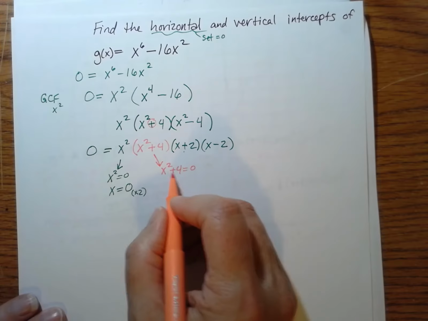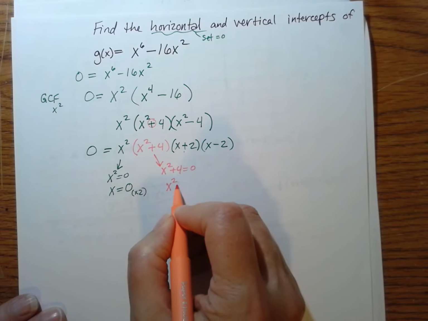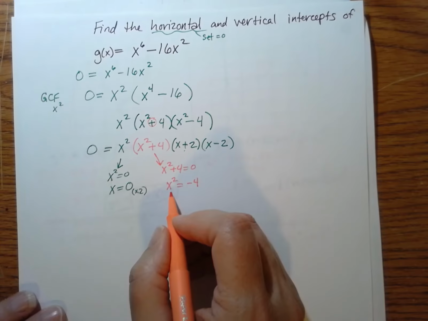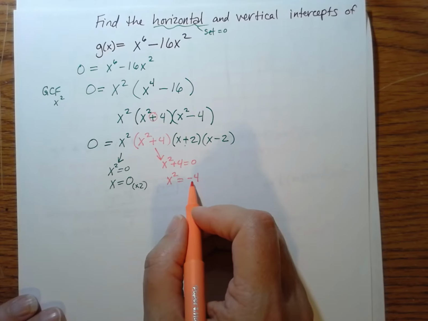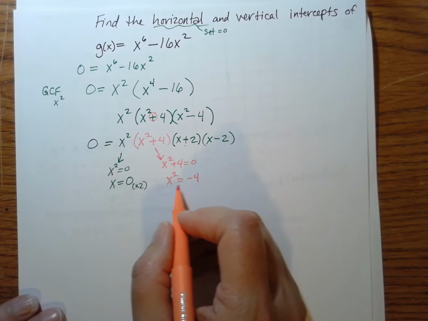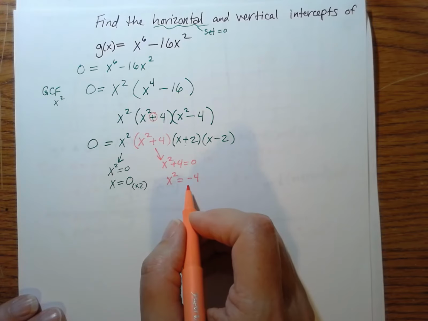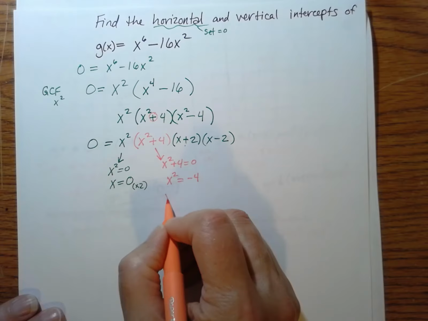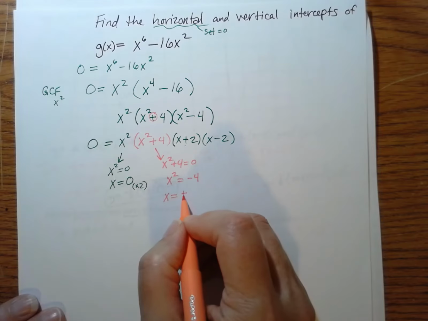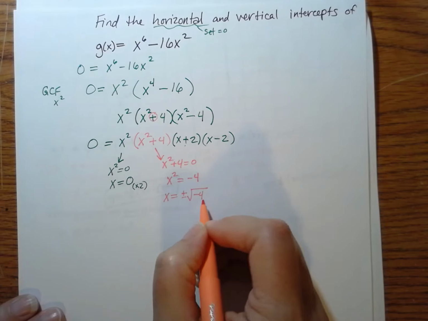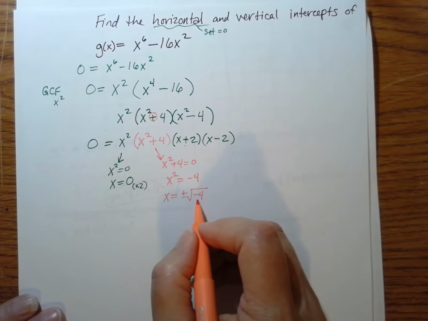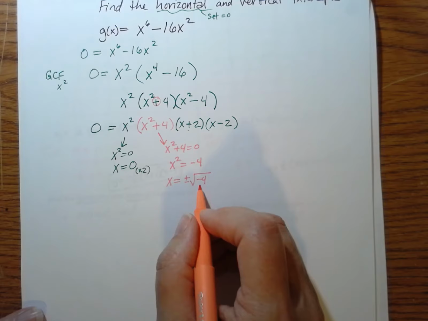Now that means that if we subtract 4 over, we're saying x squared equals negative 4. And your mind should be saying right there, that's impossible. Do we square numbers and ever get negatives? We don't. But if you keep going, you're going to take a square root of both sides, which is positive and negative square root of negative 4. Can you take the square root of a negative number?